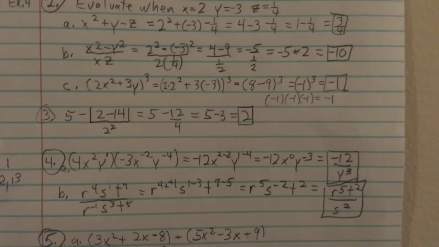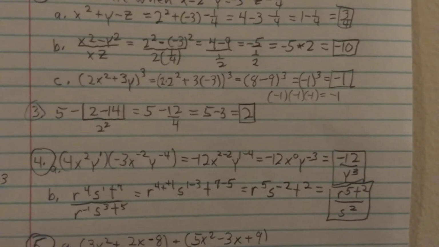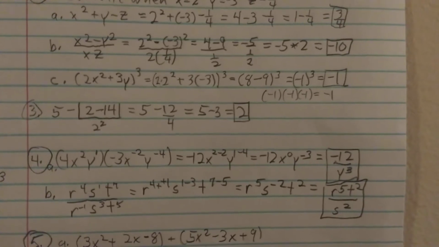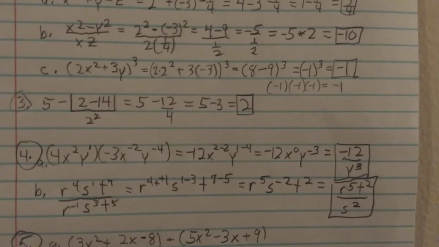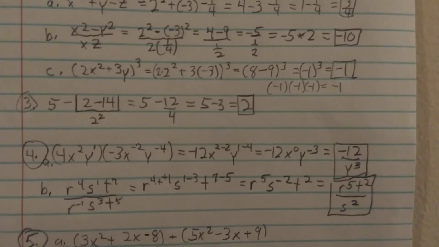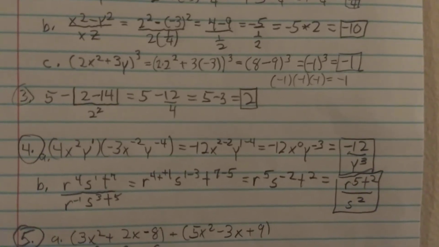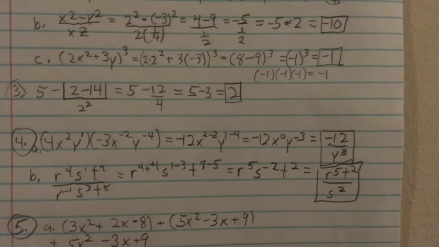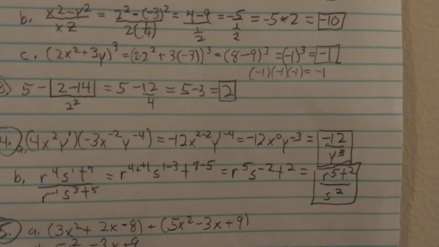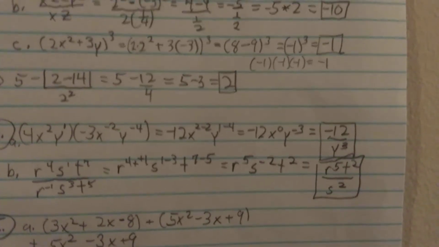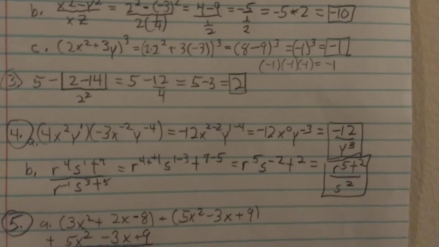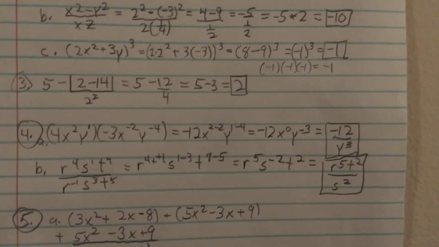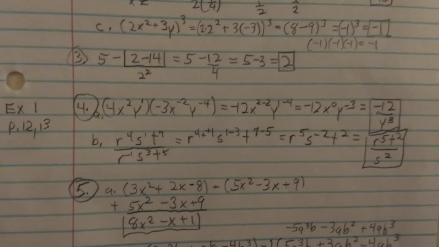For part C, we have parentheses 2x squared plus 3y cubed, and plugging in for x, we have 2 times 2 squared plus 3 times negative 3 for y, all cubed. So 2 times 2 squared is 2 times 4, 8, minus 9 cubed is negative 1 cubed, and as I'm showing, negative 1 times negative 1 times negative 1 is negative 1 for our answer.